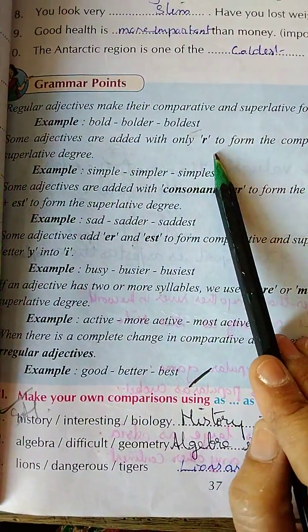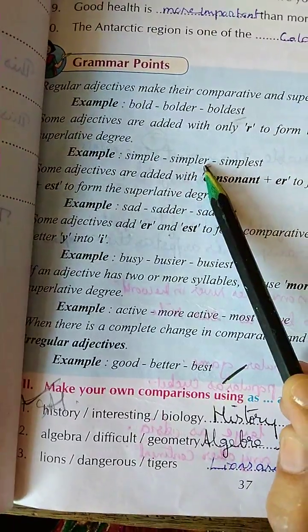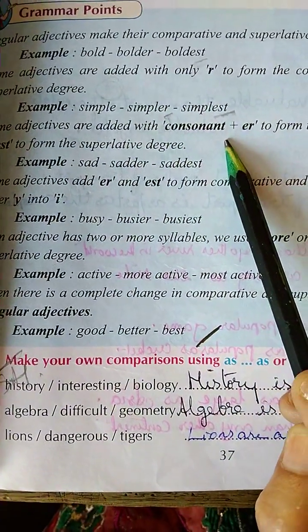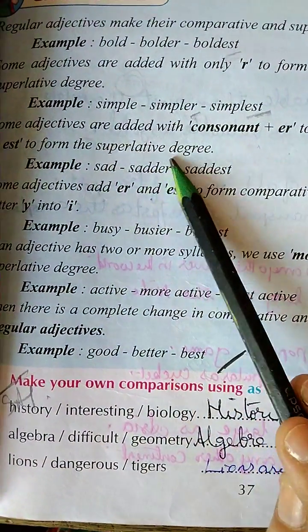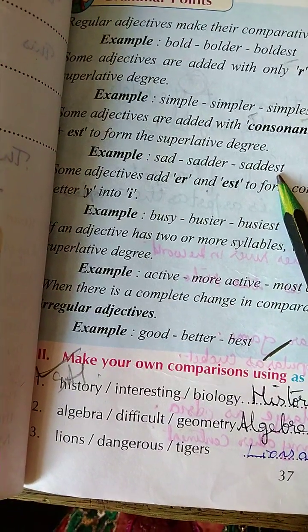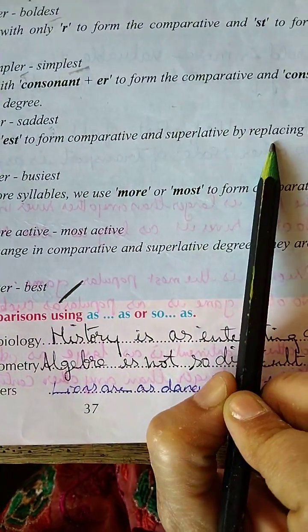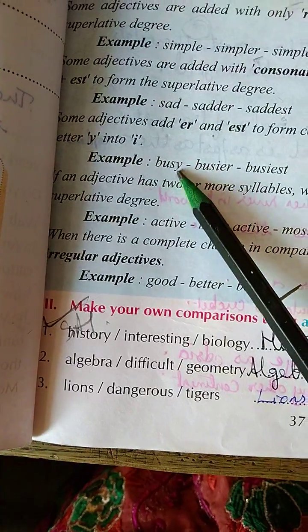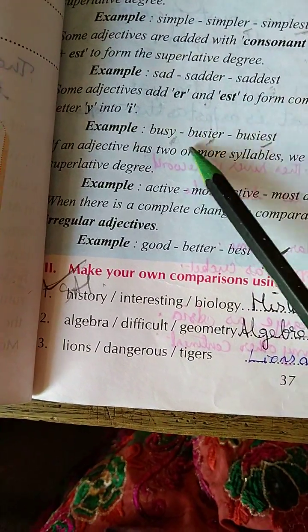Some adjectives add only r to form the comparative and st to form the superlative degree. Let's see the example. Simple, you are adding only r, simpler, and simplest, st. Some adjectives add a consonant plus er to form the comparative and consonant plus est to form the superlative degree. You can see over here, sad, sadder, and saddest. And some adjectives add er and est by replacing the last letter y with i. Busy, busier, busiest. You can see over here, y is replaced by i.